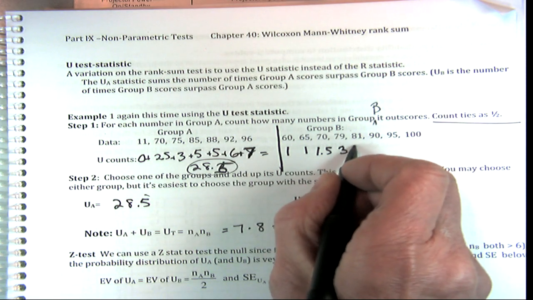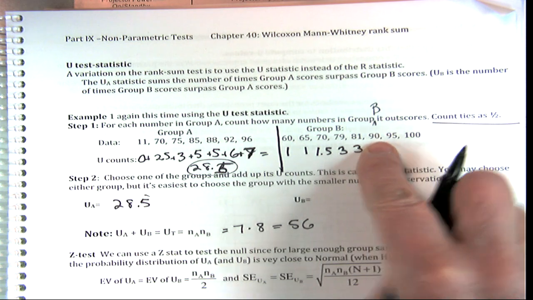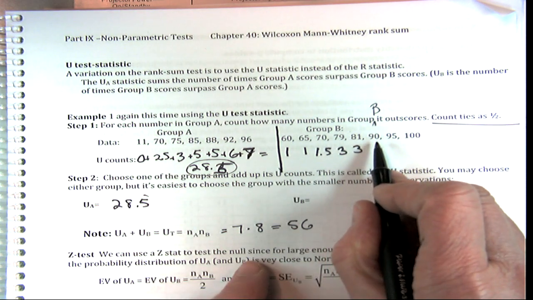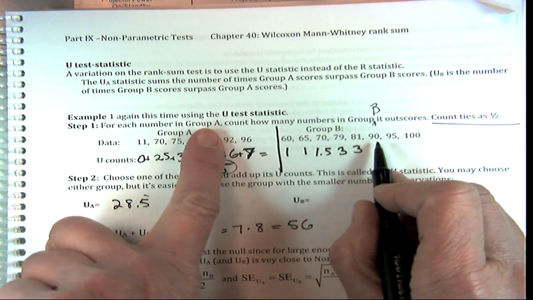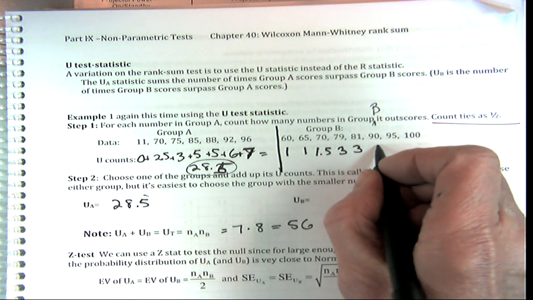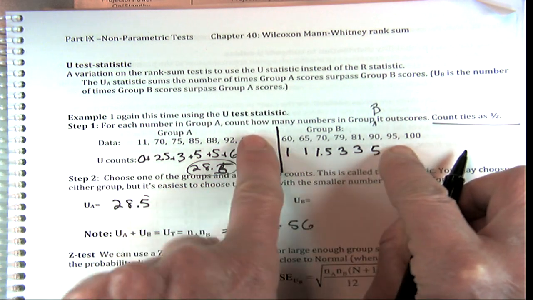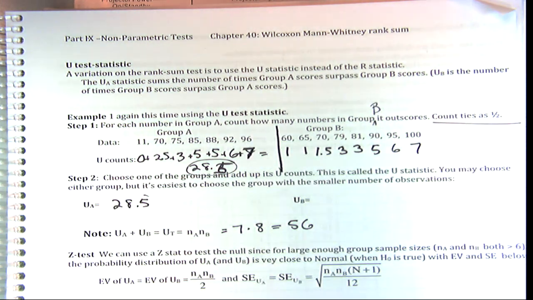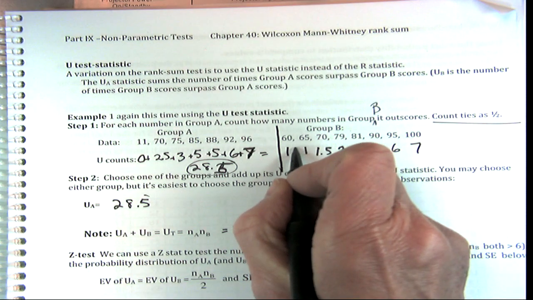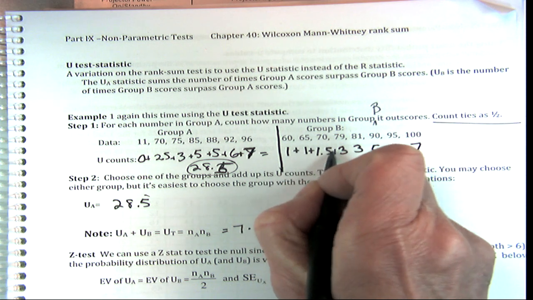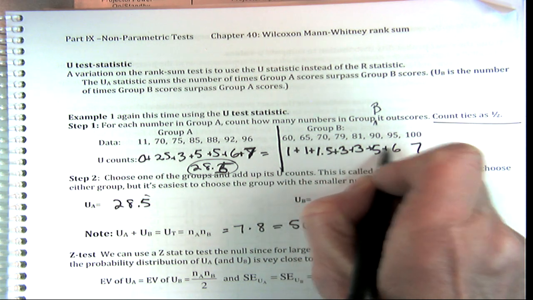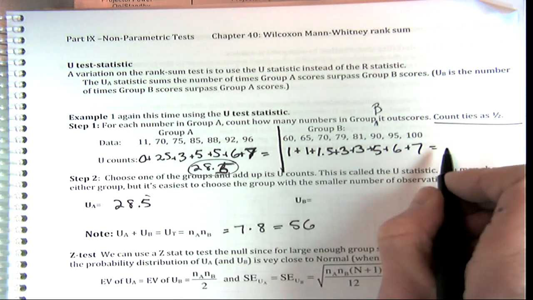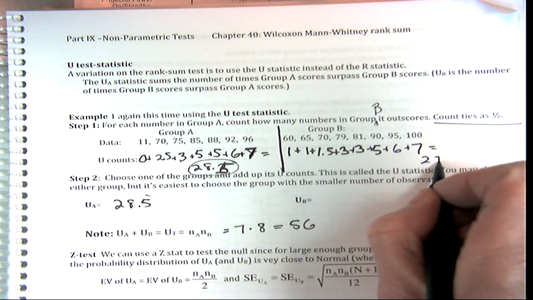And 81 gets the same number of points for his team. How many does 90 get for his team? 5. He beat everybody except for those 2. 95 beats everybody except for 96. And 100 beats all 7. So when we add these up, this is the points this team earned. That's how I think of it. And I added those up, and it is 27.5.